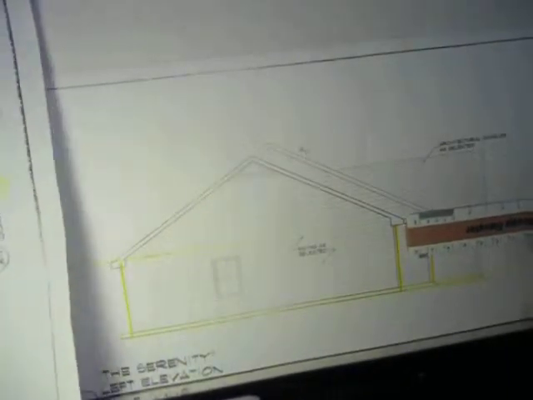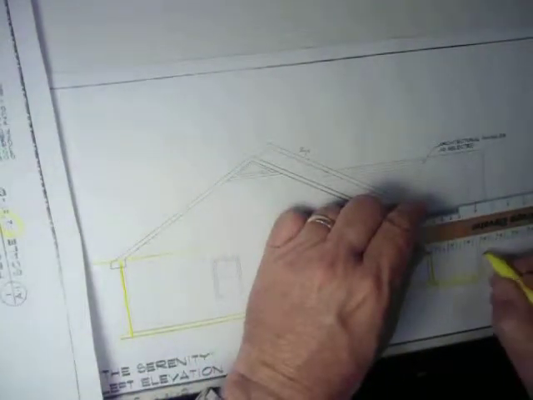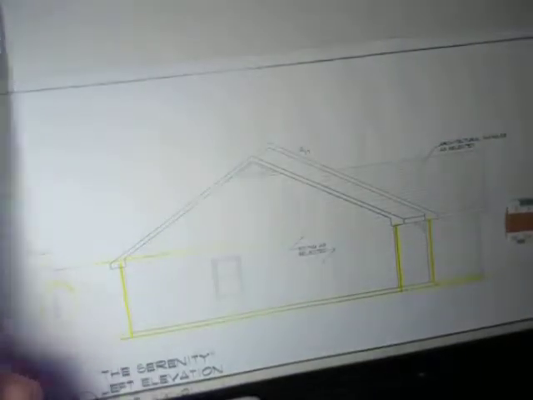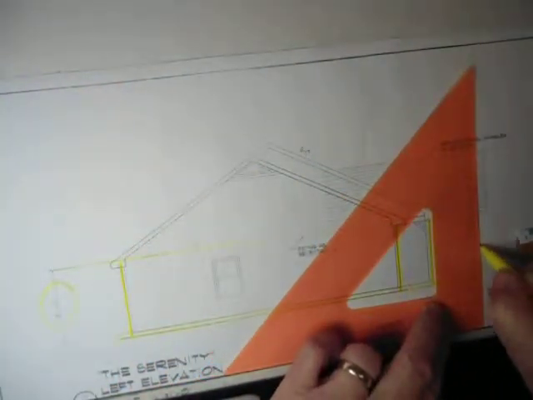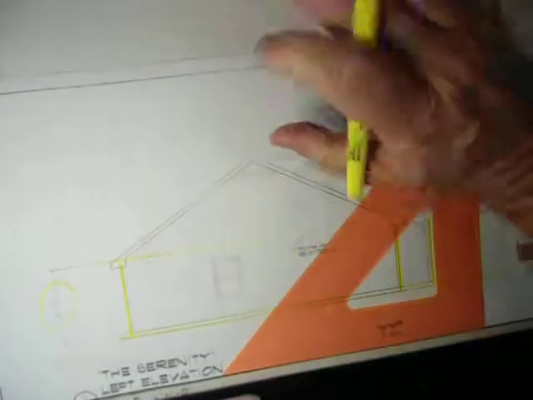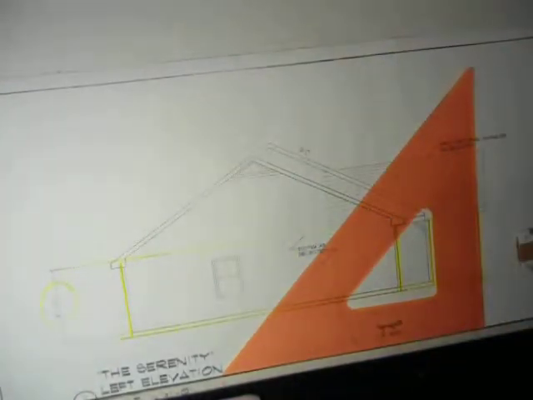And over here, measure over 6 feet, and we'll be drawing that wall in, which is beyond. It's that part of the garage that's beyond, over in that direction.